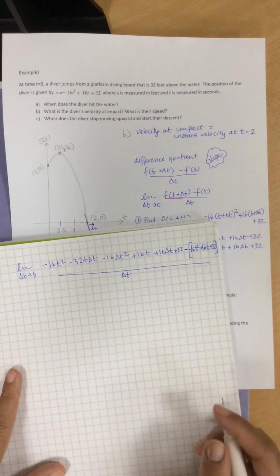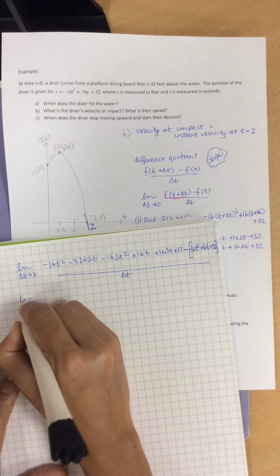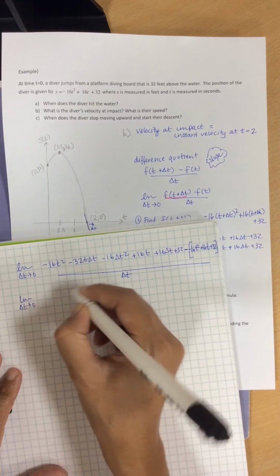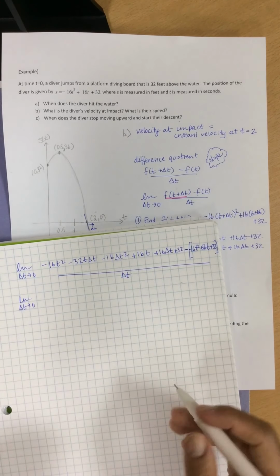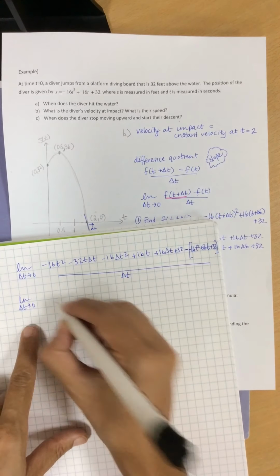Okay, now let's simplify more. Now I think I can get rid of some stuff. So I'm going to rewrite this without this negative there.